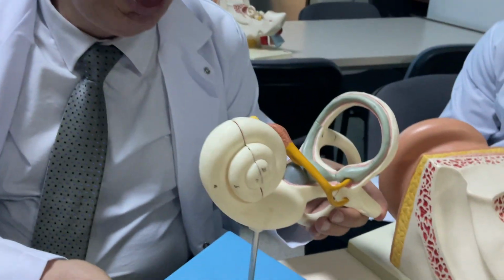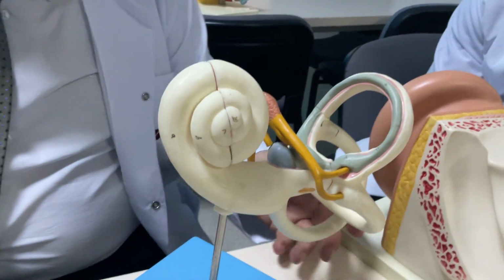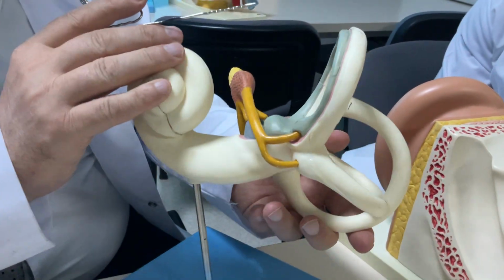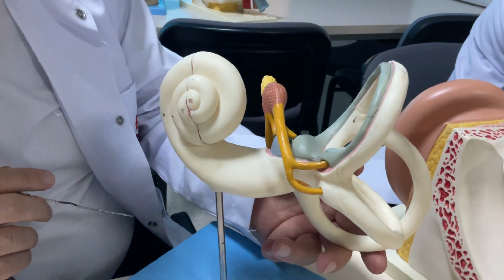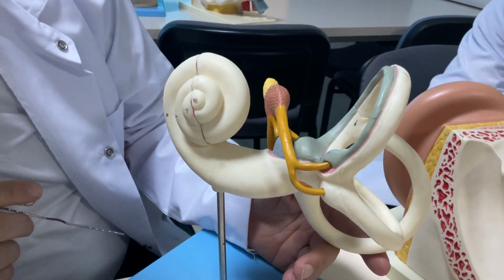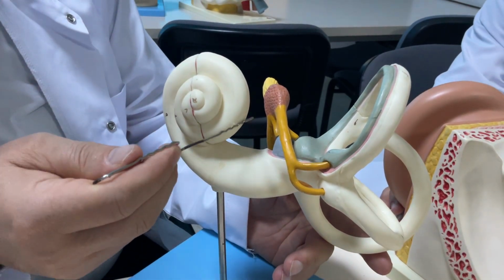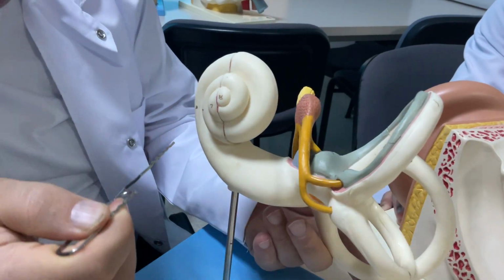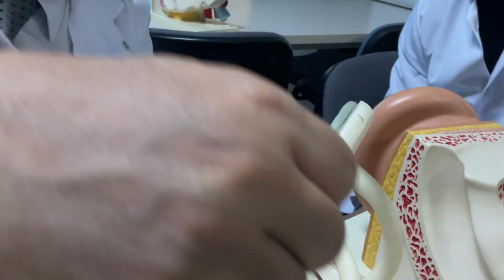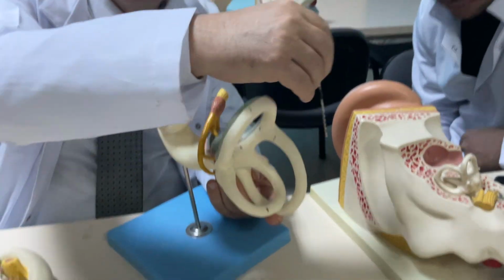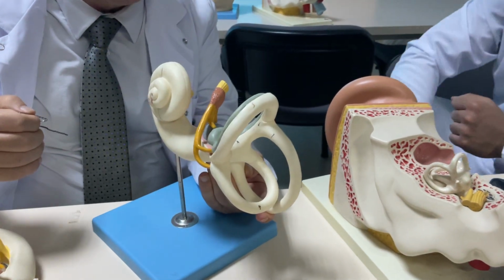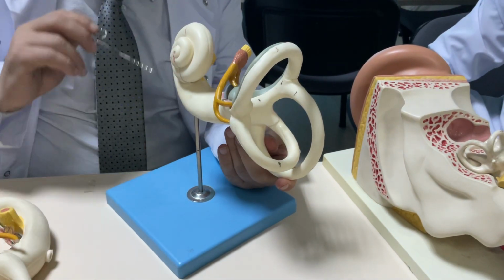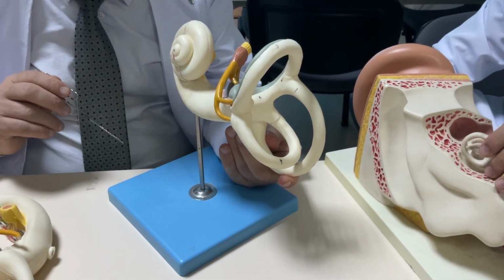In the inner ear, we have three structures. Anteriorly, you have the cochlea. Posteriorly, we have the semicircular canals. Inside the semicircular canals, we have the semicircular ducts. This is the left ear.